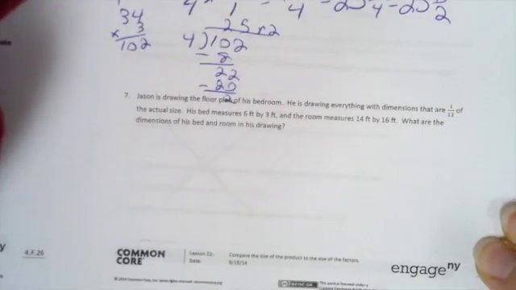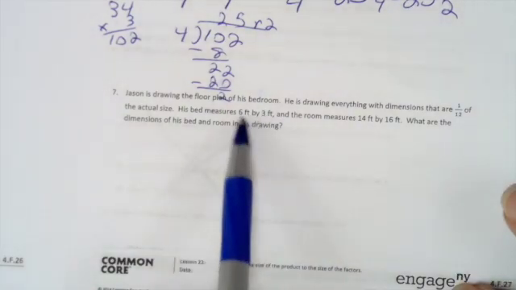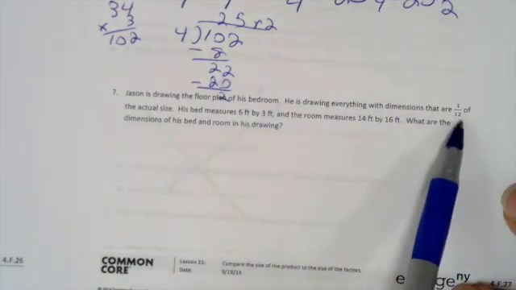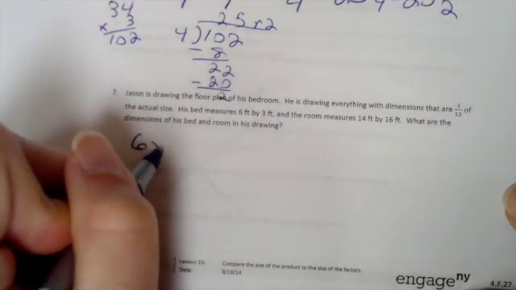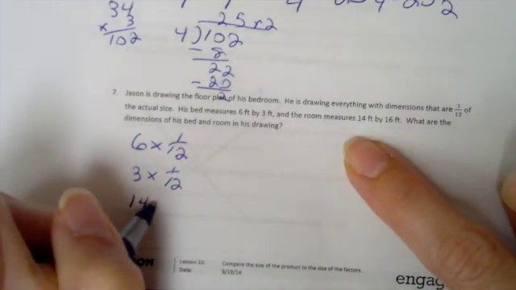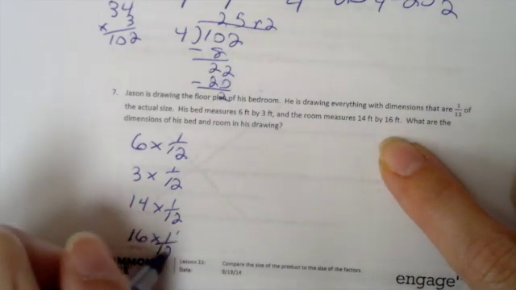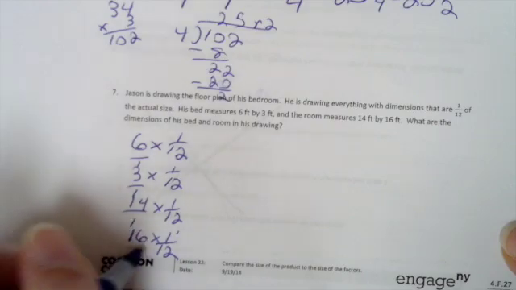Number 7, Jason is drawing the floor plan of his bedroom. He is drawing everything with dimensions that are 1/12 of the actual size. That's his scaling factor. His bed measures 6 feet by 3 feet, and the room measures 14 feet by 16 feet. What are the dimensions of his bed and his room in his drawing? These are the actual dimensions, but we're going to scale them down. So we're going to multiply 6 times 1/12, 3 times 1/12, 14 times 1/12, and 16 times 1/12. Going to put a 1 under all of them.